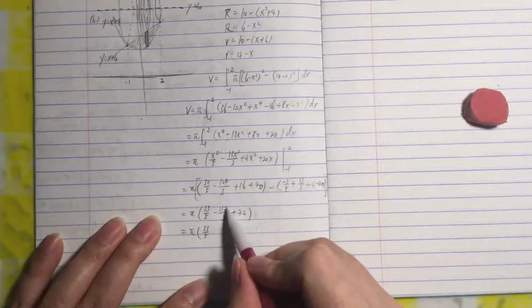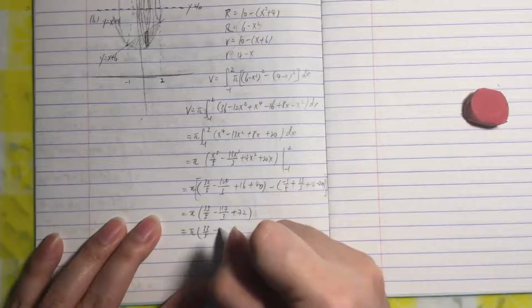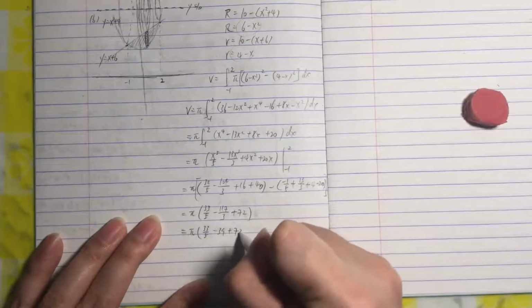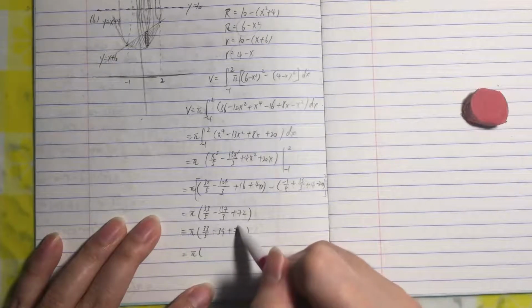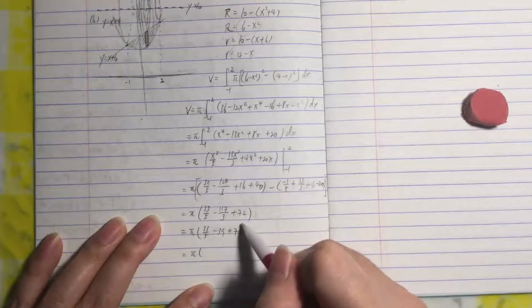Here, -117 over 3 is -39. -39 plus 72 is 33.